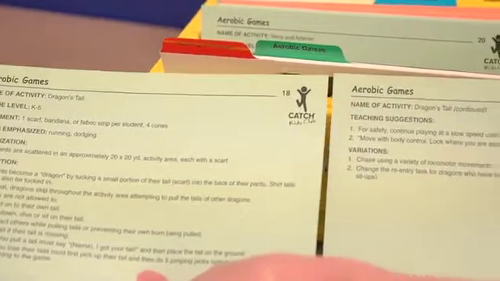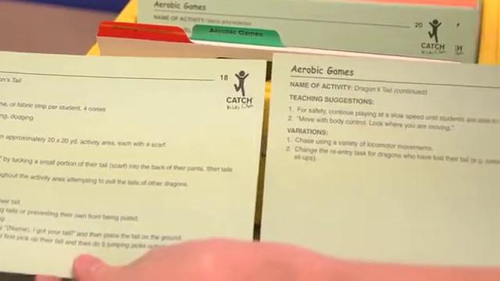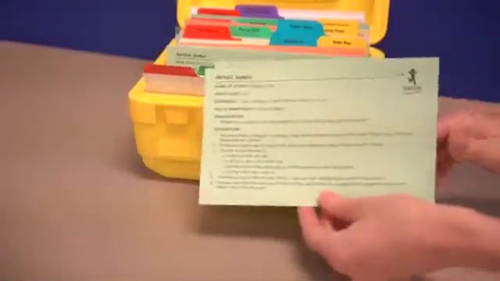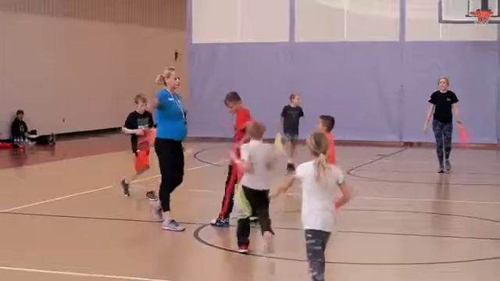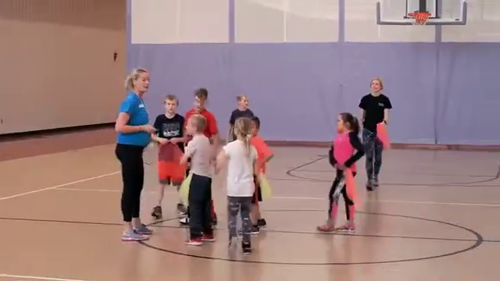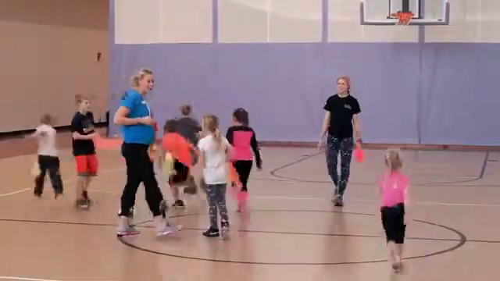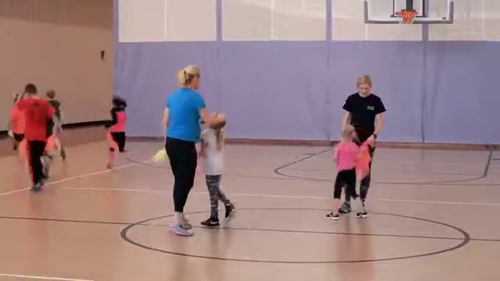CATCH lingo cue cards. These cards are used as a reference to all the lingo or terminology you learned today in this video. Now that you have the tools for successful physical activity, here is how you can structure your interactive time with your group.